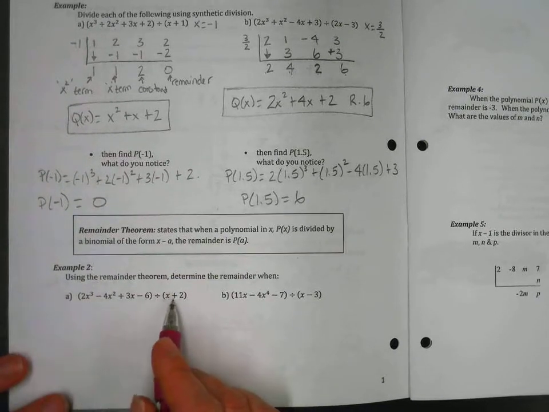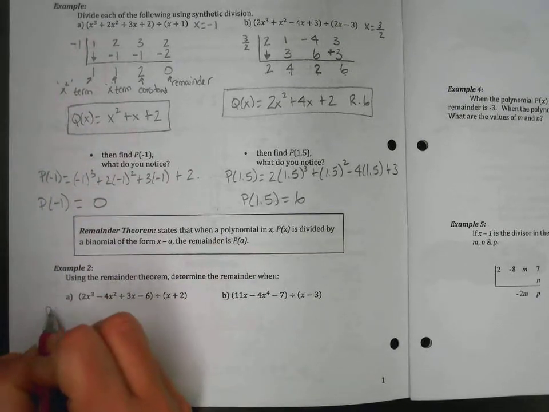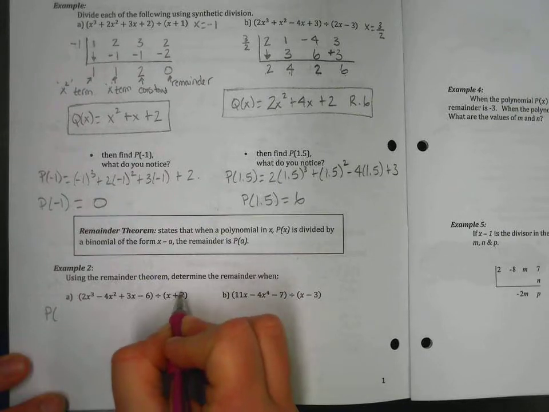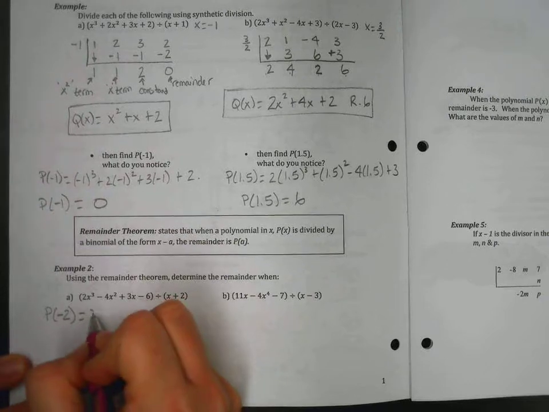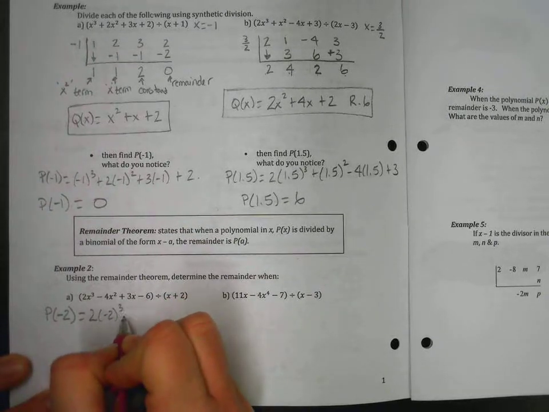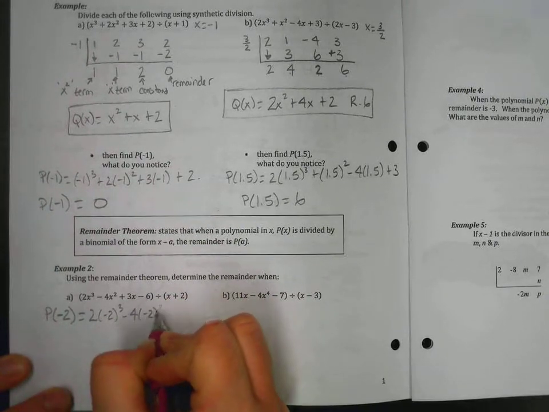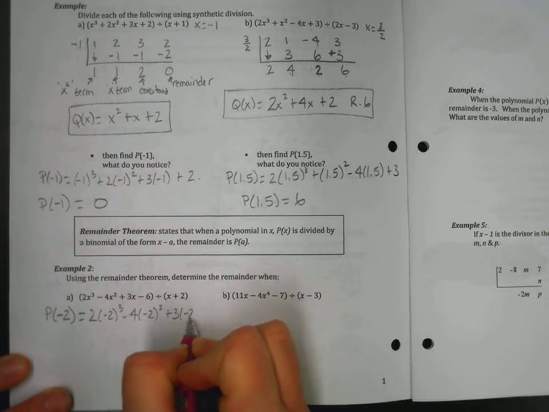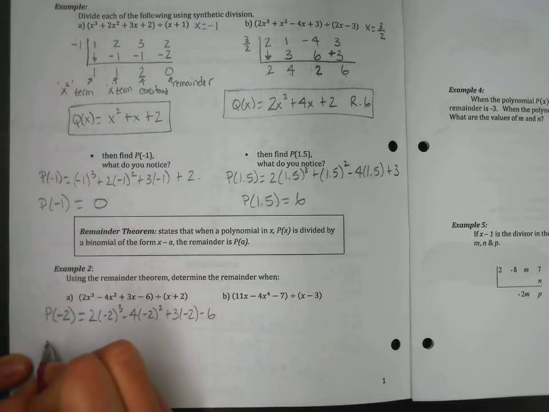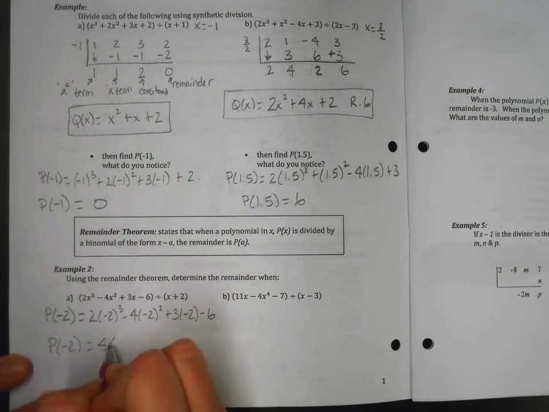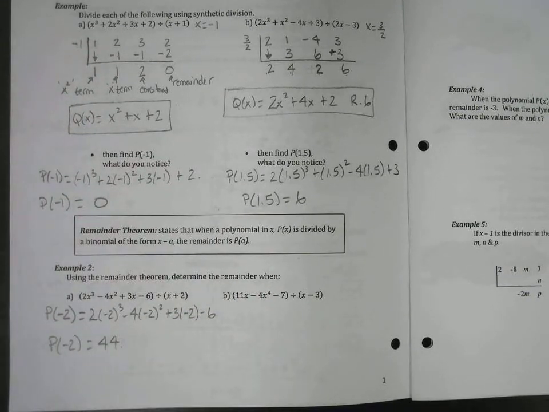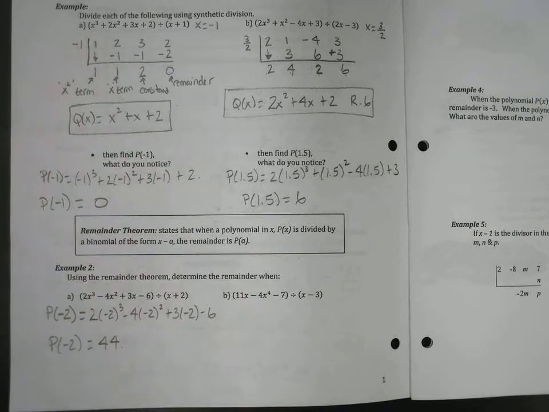To find the remainder, I simply substitute in, if I'm dividing this by an x plus 2, I'm going to substitute in a negative 2 into my polynomial, evaluate this, and that will give us our remainder. So it ends up to be 44. So when the polynomial is divided by an x plus 2, the remainder is going to be 44.